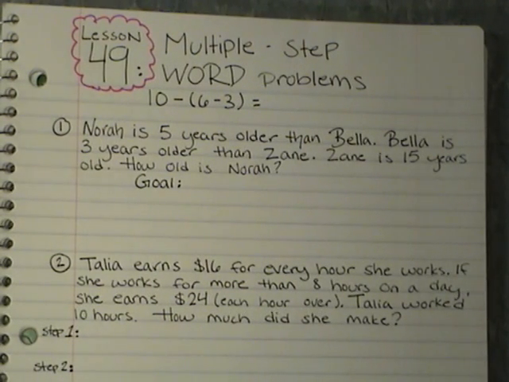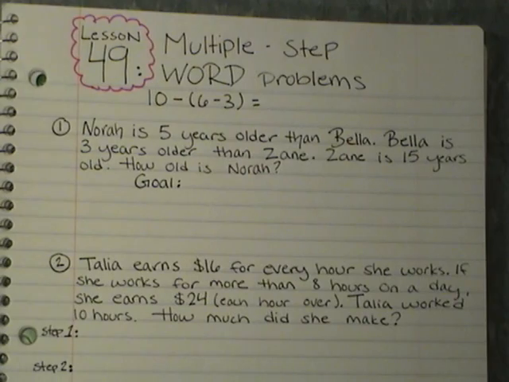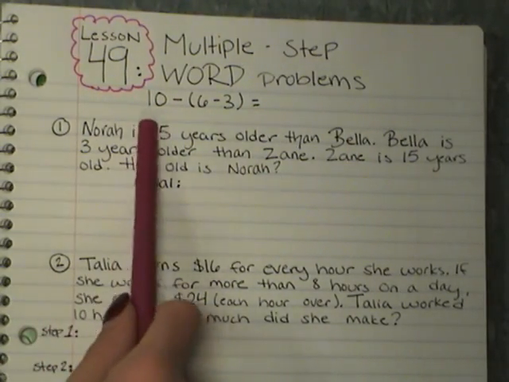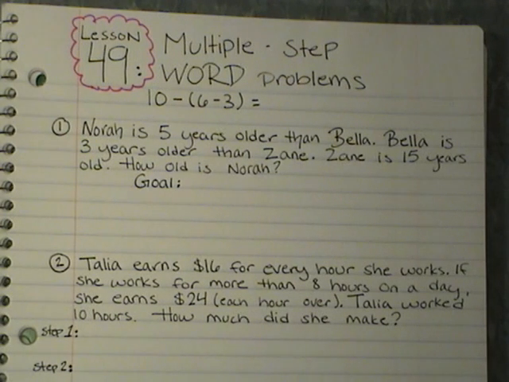Alright, so tonight's lesson is lesson 49, and we are doing multiple step word problems. Now you're going to have 3 problems, and I know it's kind of a lot of writing, but you do not have a lesson practice at the end, so it's going to be worth it. Okay, so the first problem I have at the very top is just kind of an example of what we're doing, except we're going to be working with words.